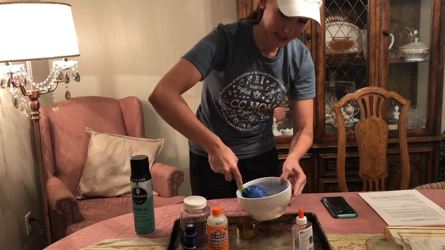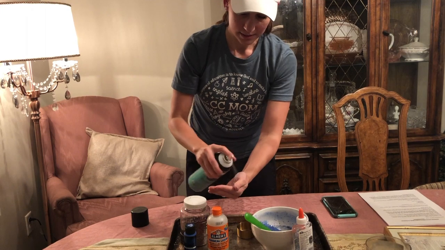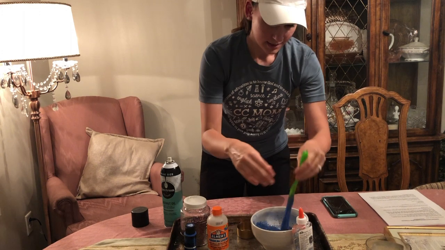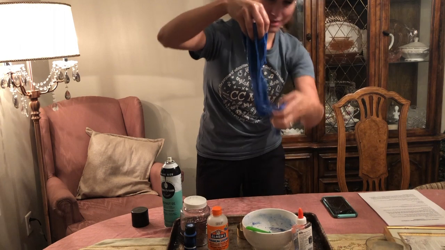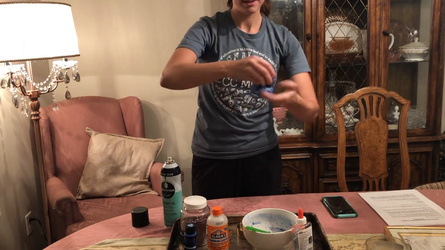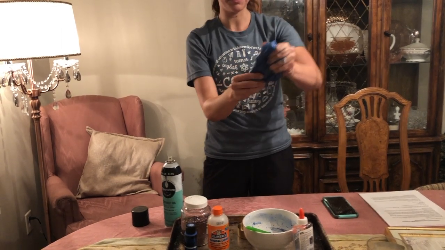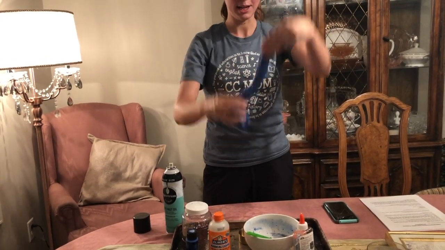This is when you're going to start needing to do this with your hands. So what you're going to do is spray your hands a little and rub it all over your hands because it does get a little sticky. You're going to pull it out like this. And then you just start pulling it apart, kind of twisting it. And what you're starting to look for is this consistency, where it starts to get stretchy and pull, and it's not really sticking to your hands. So this is about perfect.